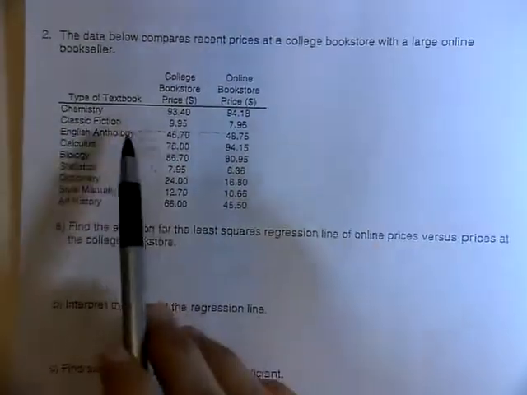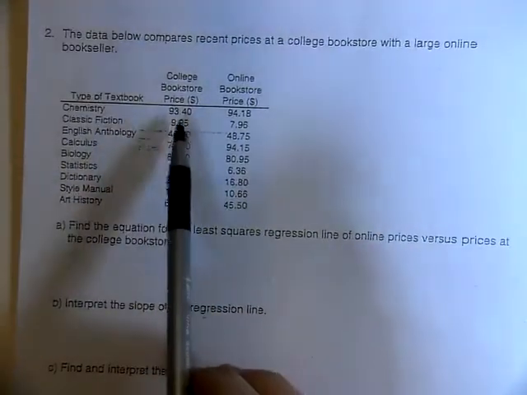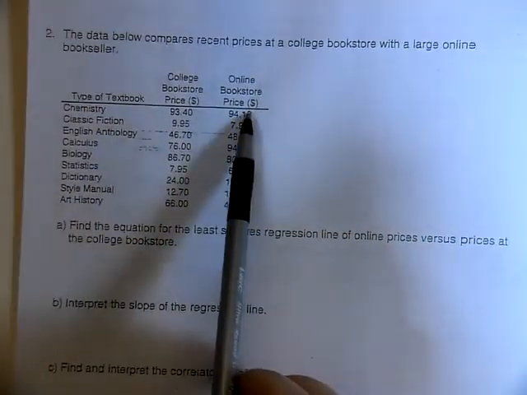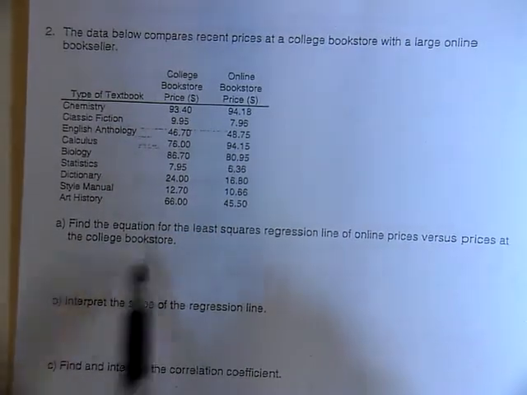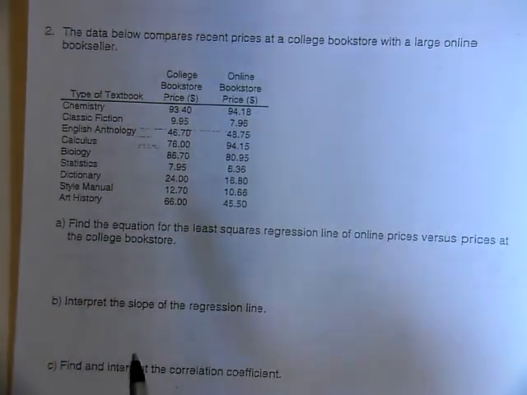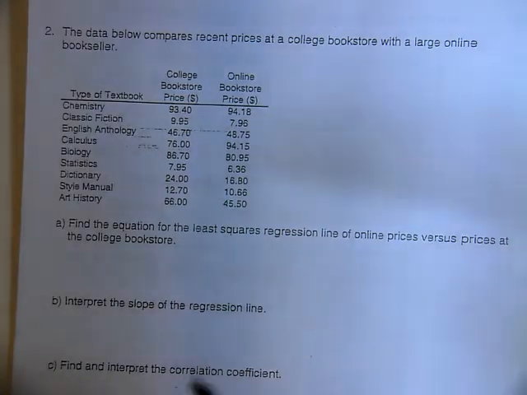And then the last page is another you try. I typically have the students do this. It's the cost of textbooks for college bookstore price and then the online bookstore price. So I have them put them in their calculators, find the least squares regression line, interpret the slope, the correlation coefficient. Basically, A, B, and C, you should all be able to do for a quiz. And then we kind of go through D, E, and F together.